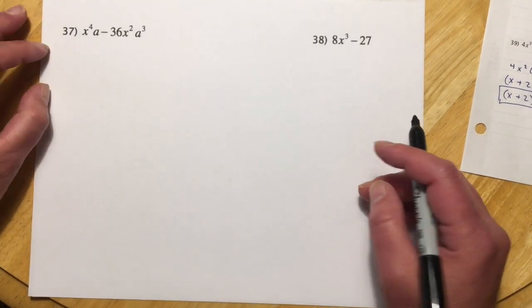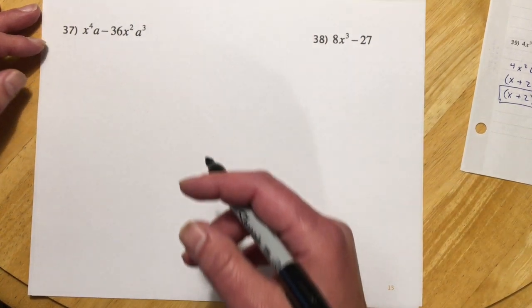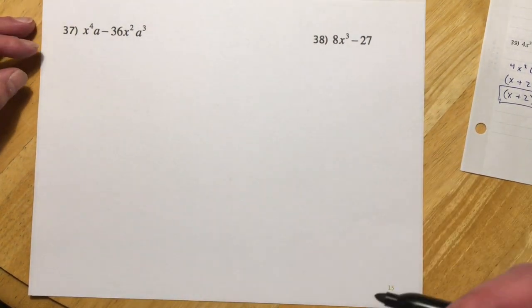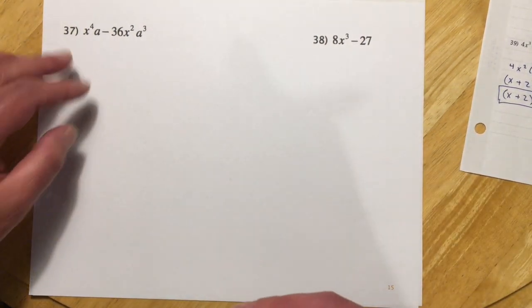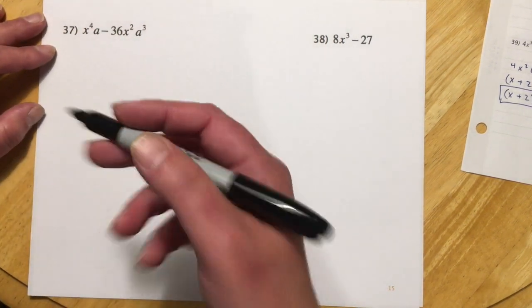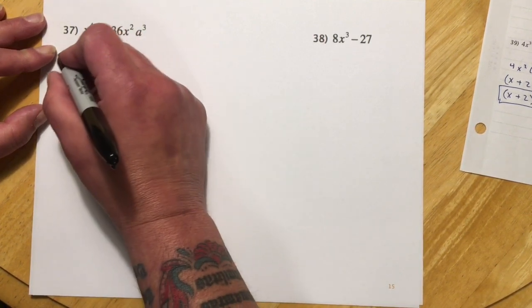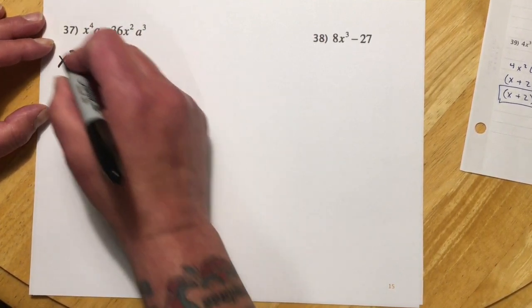So then these next two are examples of two-term problems. So for two terms, whether they have difference of squares or difference or sum of cubes. And right now, this doesn't look like much of anything. So once I get the GCF out of the way, then I'll be able to see better what's going on. So it looks like we can do an x squared and an a.